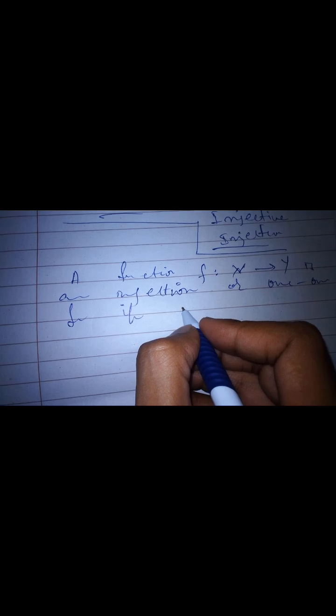First, I write the definition. A function f from X to Y is an injection, or one-to-one, if for any x, y belonging to X, we have f of x is equal to f of y.